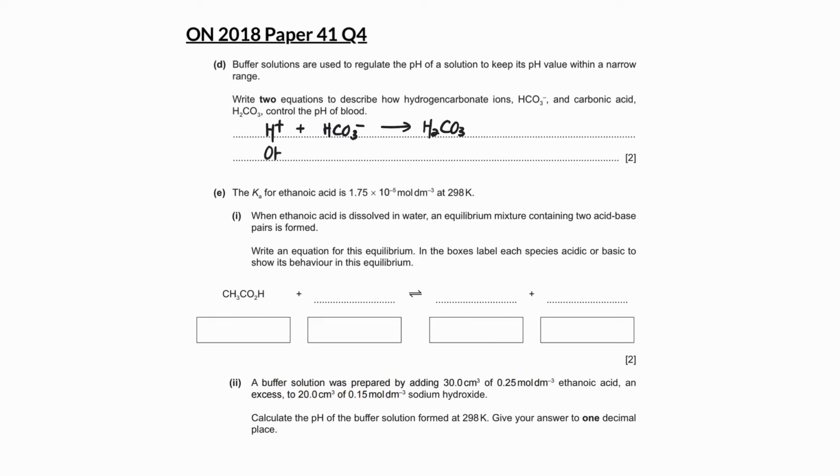So next, if there is OH- added, the carbonic acid, which is H2CO3, will be the proton donor. It will donate H+ and form HCO3-, and neutralize OH- to form H2O. So these are the 2 equations where we could get 2 marks.